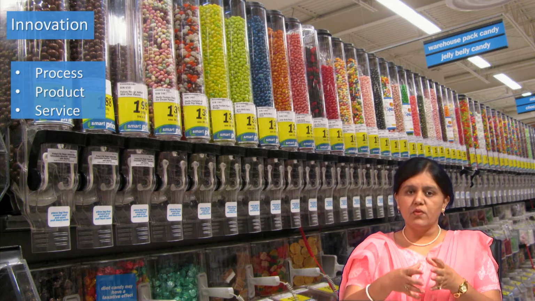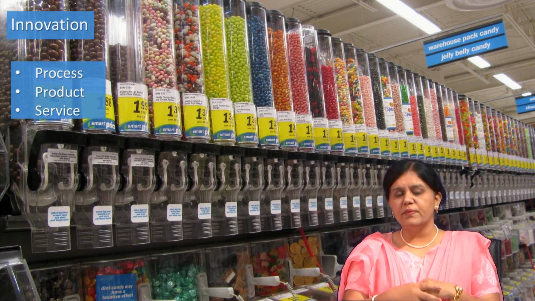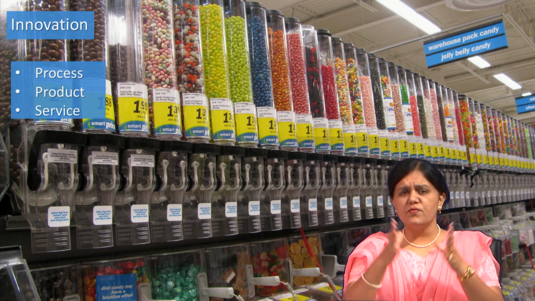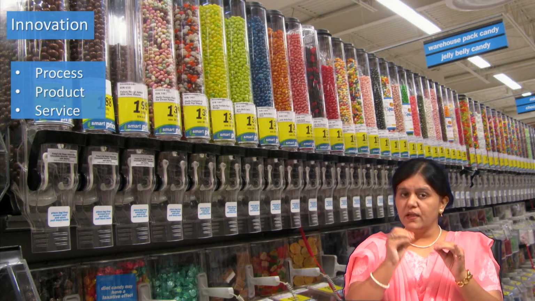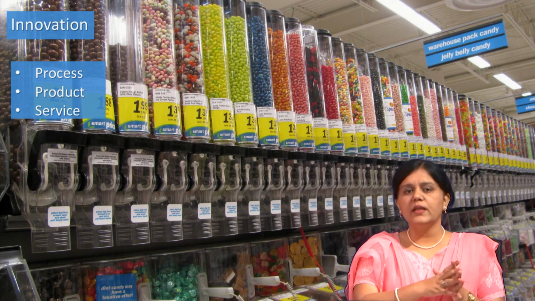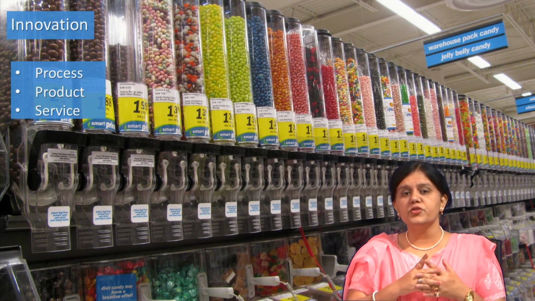We go 3, 4, 5 times and still struggle to find it. Here, warehouses are full of so many products, but they correctly identify it, pick it up, and within time you receive that product at home. It's very good management, and so many innovations occur there.